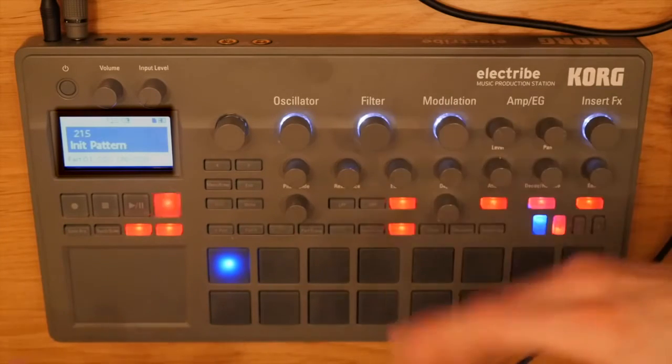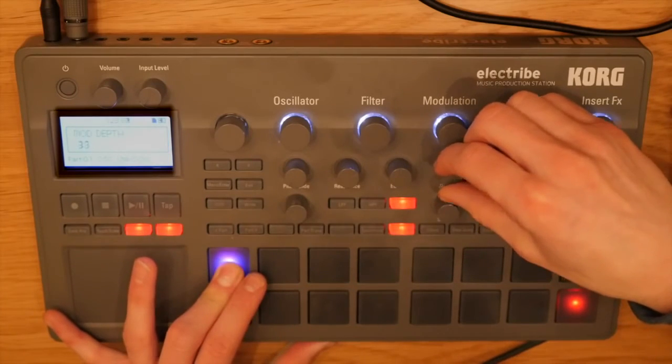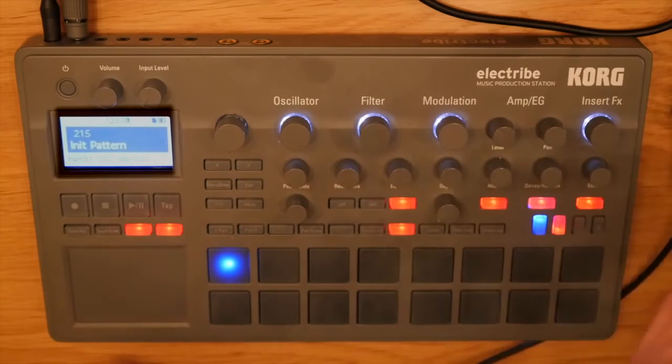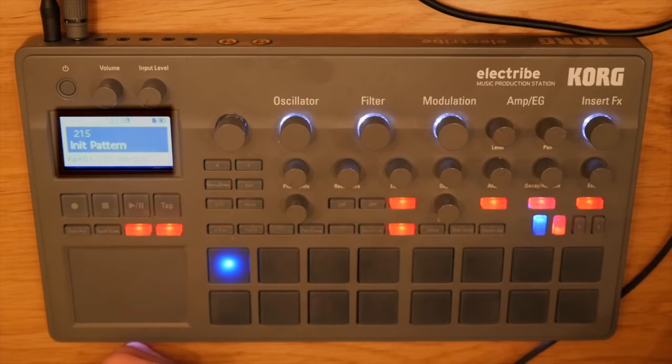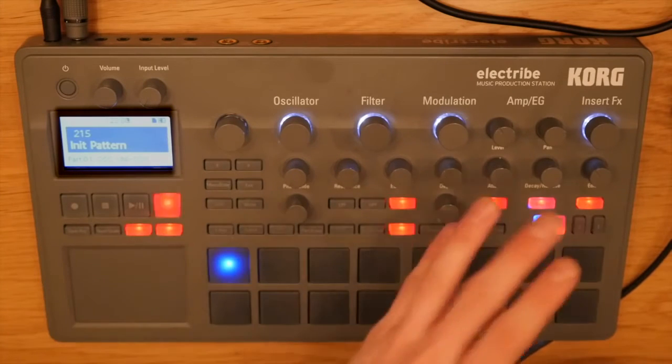Of course, you can do things live if you want, and motion sequence, motion record them. Yeah, what's more? The very basics at the end of the video seem very easy, but to have a good sound it's just a lot of experimentation.